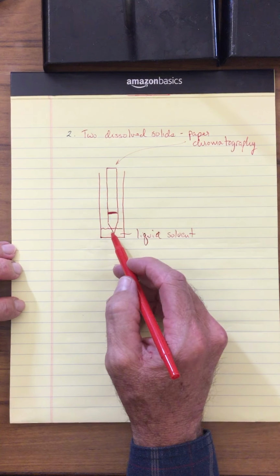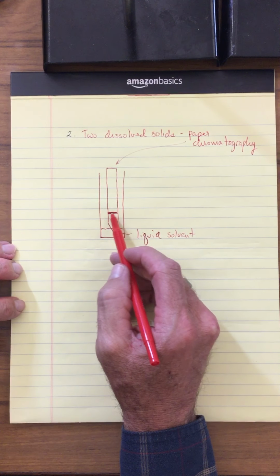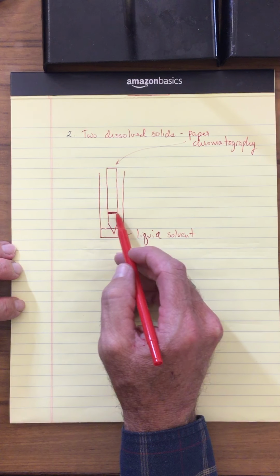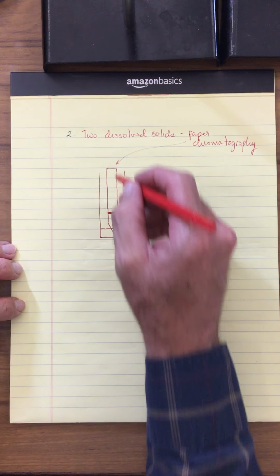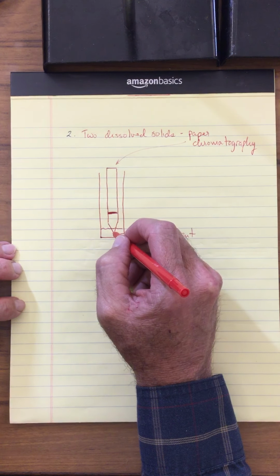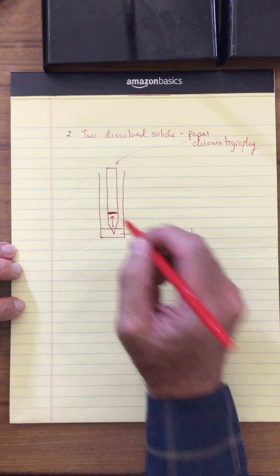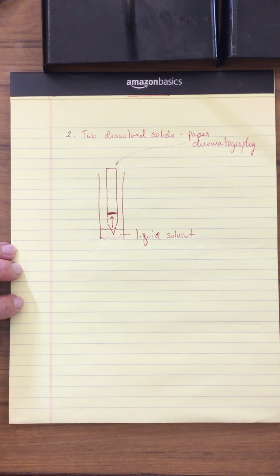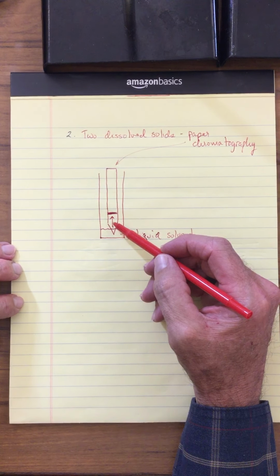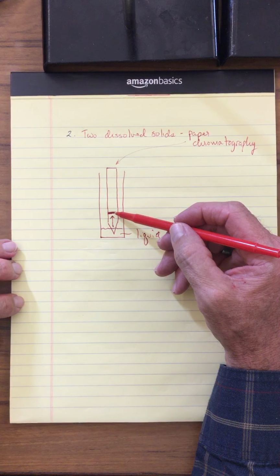So you have a test tube or container that has this liquid, and you have this chromatography strip that has your dissolved solids that are ready to be separated. You put this filter paper in this container, and what happens is the filter paper begins to suck up this liquid like a sponge. And the liquid begins to move up towards the dissolved solids.